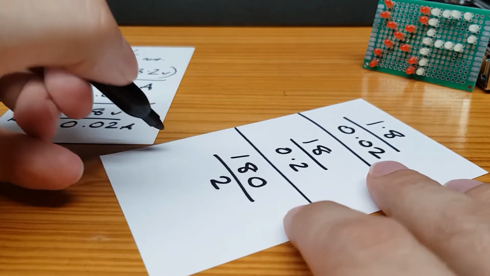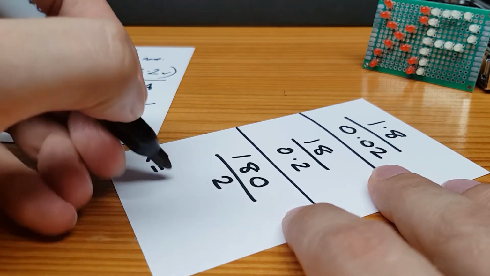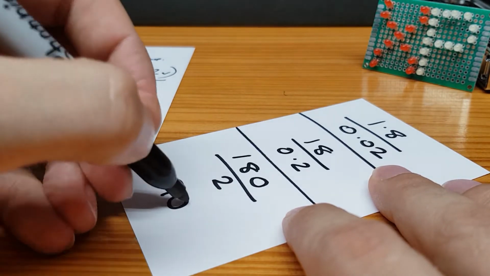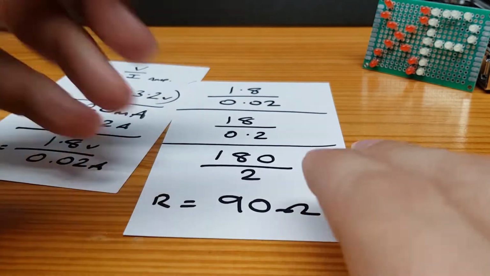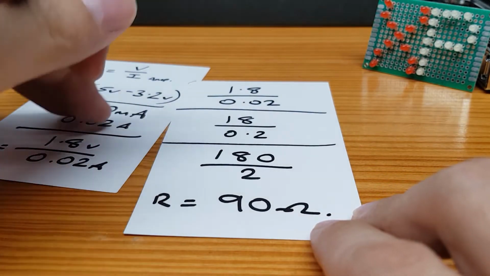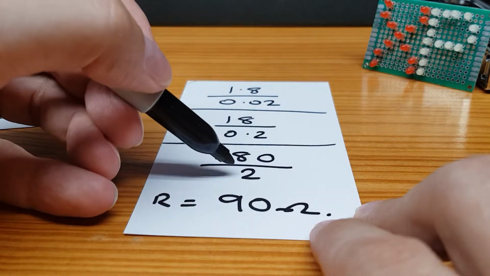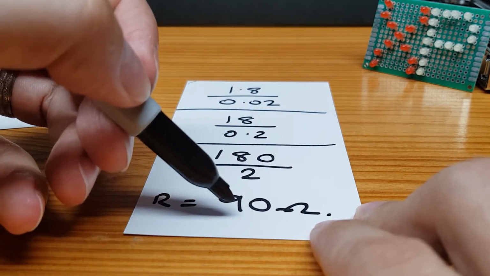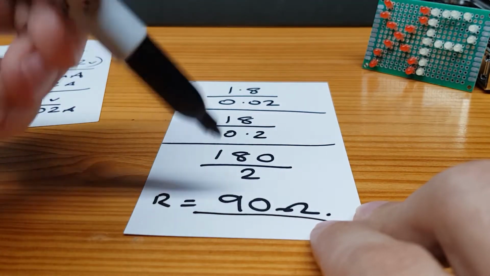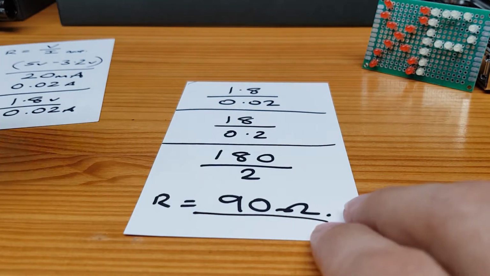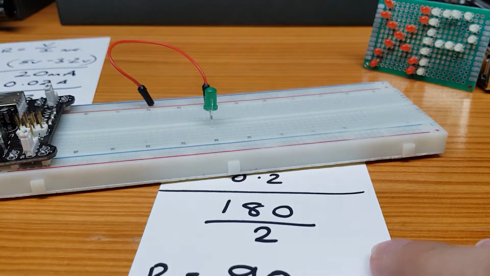So we know what the answer is. Our resistor that we need is going to be 90 ohms. 180 divided by 2 is 90. So that's what the resistor is. The closest one that I've got, always go one above it, never ever go below, because otherwise you're going to blow your LED. So the closest I've got is 100 ohms. So that's why when I put the 100 ohms in there, it shone nice and brightly.